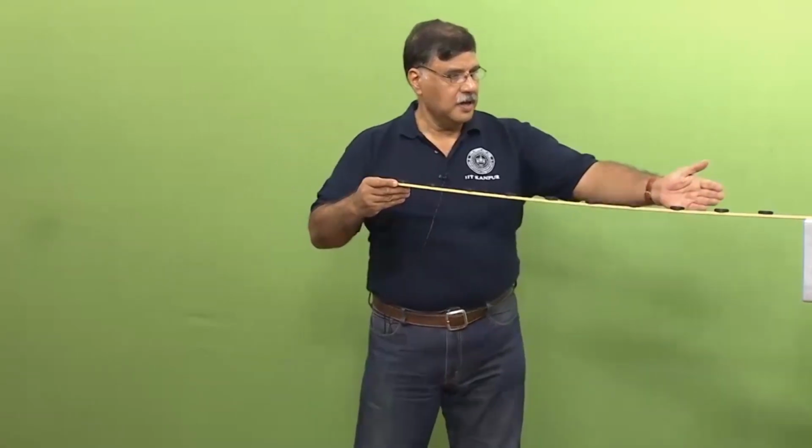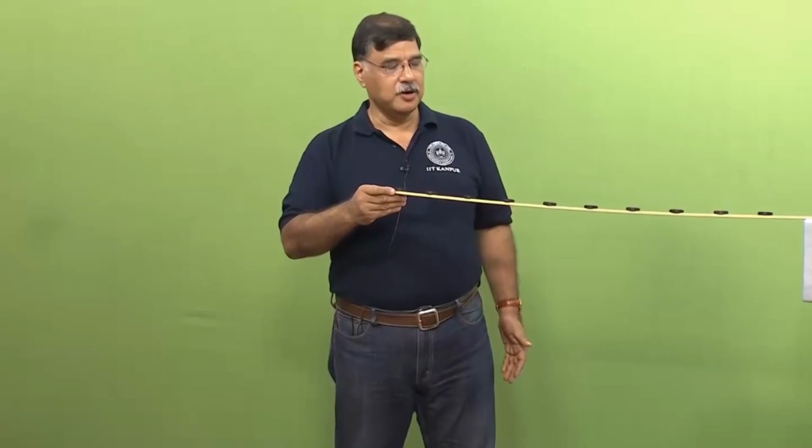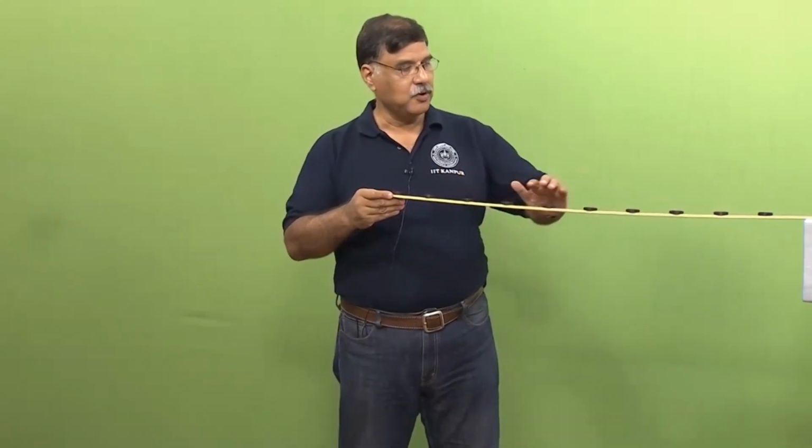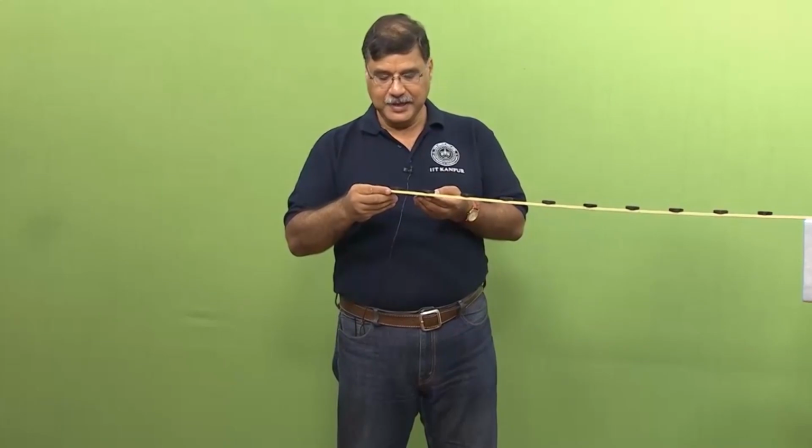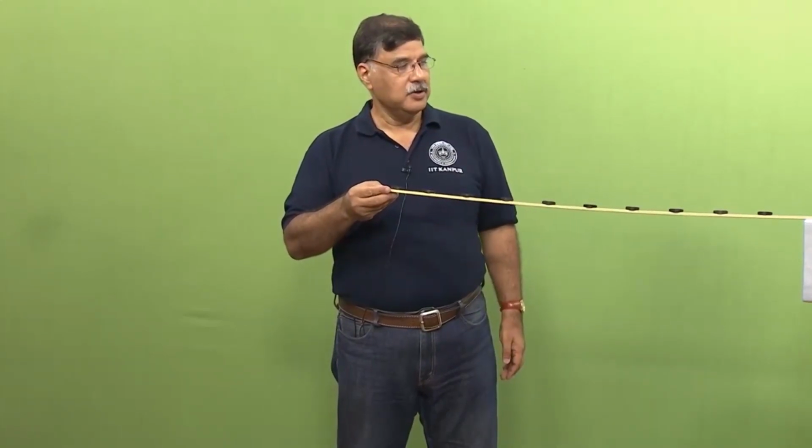So, as I said, I have the scale, which is a meter long scale, on which I have put these carom coins, and I am going to release my hand from here, and you see what happens.